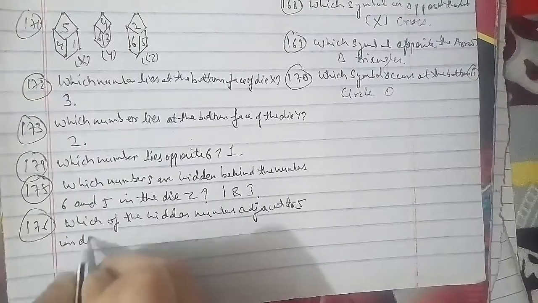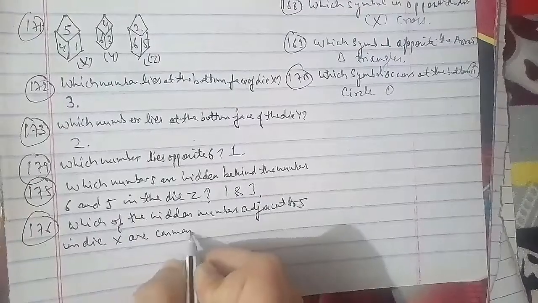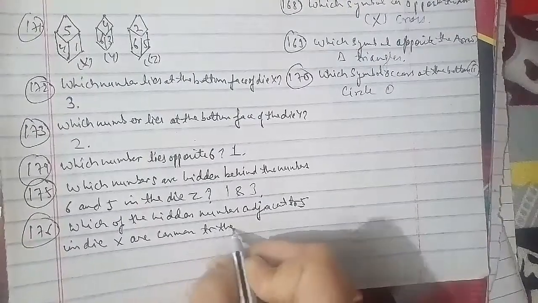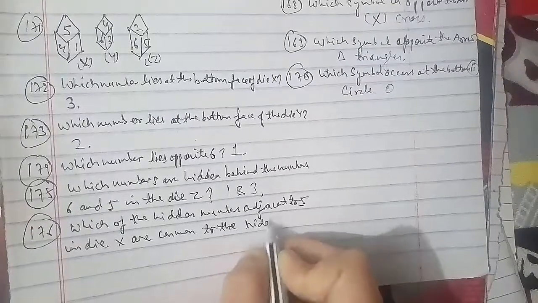Options we have are 1 and 4, 2, 6, and none of these.